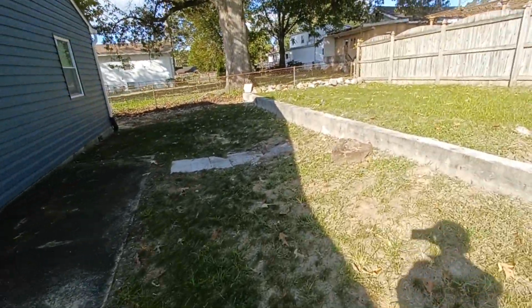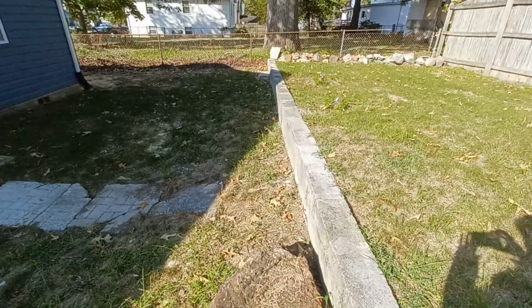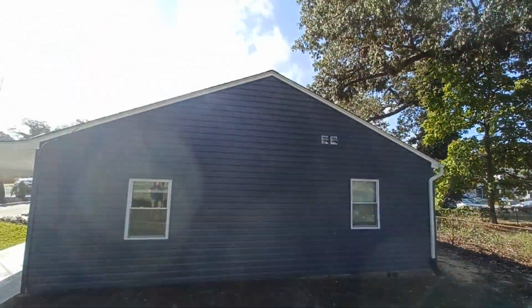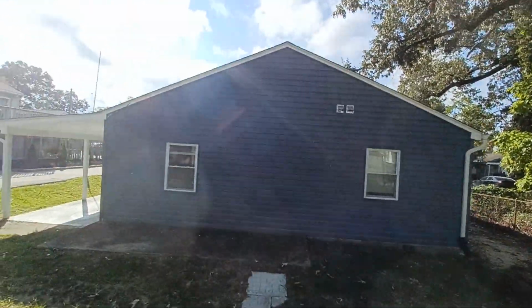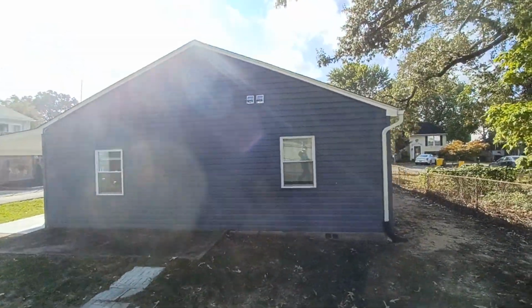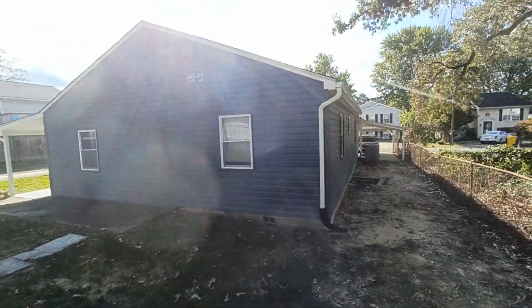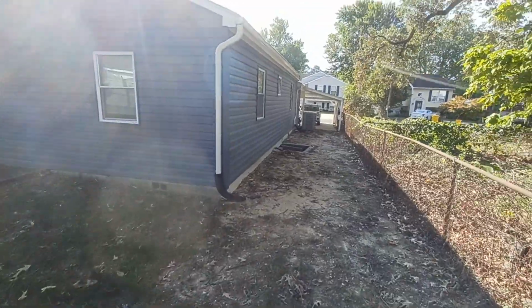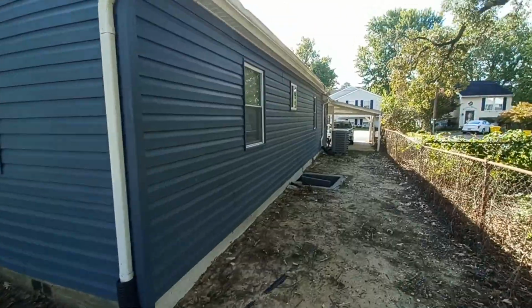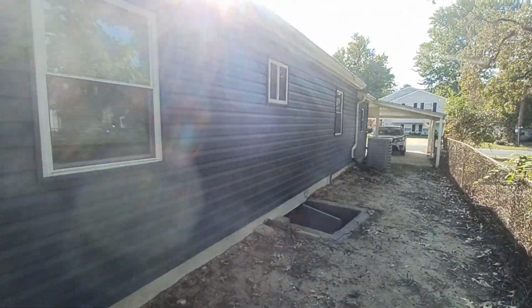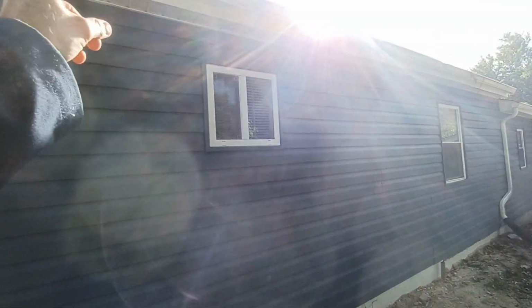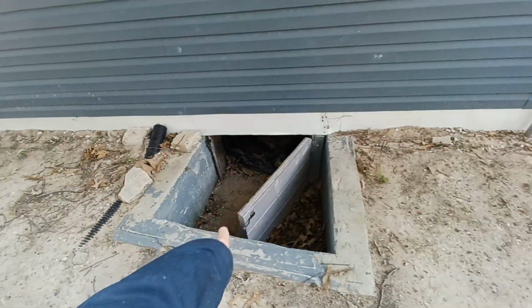So this is the back or side, depending on what you want to say. Here the roof is symmetrical, a normal gable. Again, it looks pretty normal here. It is on a crawl space. I walked out in the yard and looked up at the roof and it looks fine from this side. I'll go to the crawl space in a minute.